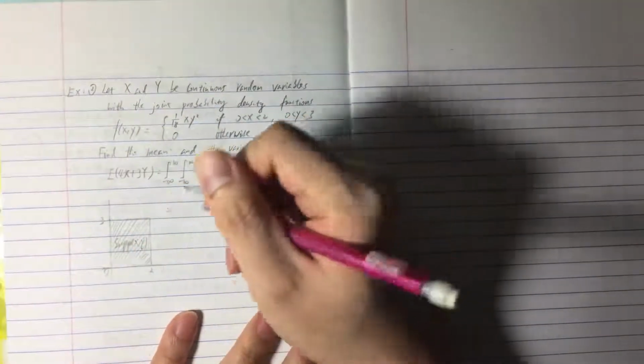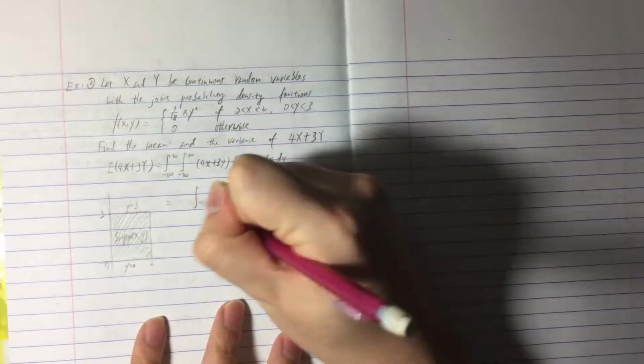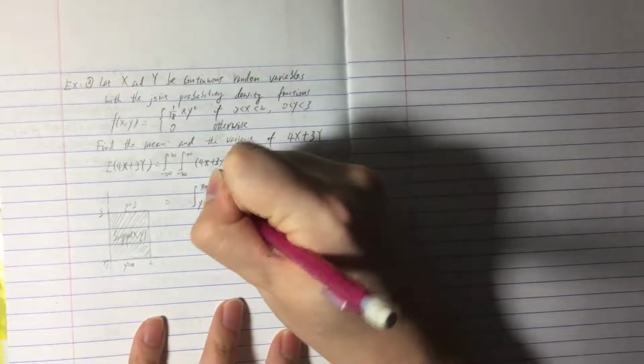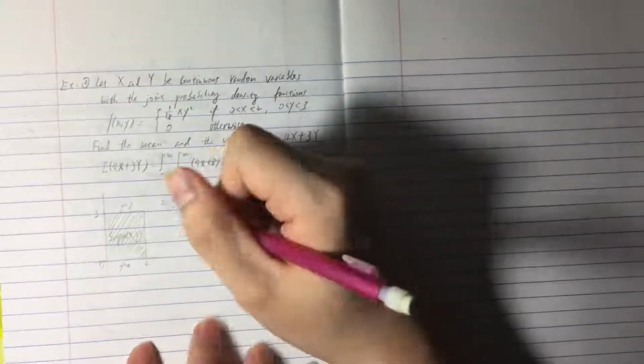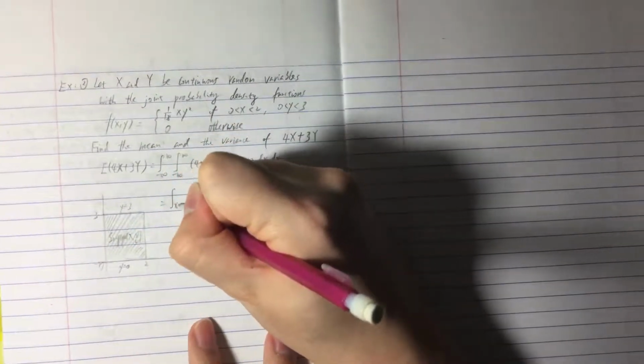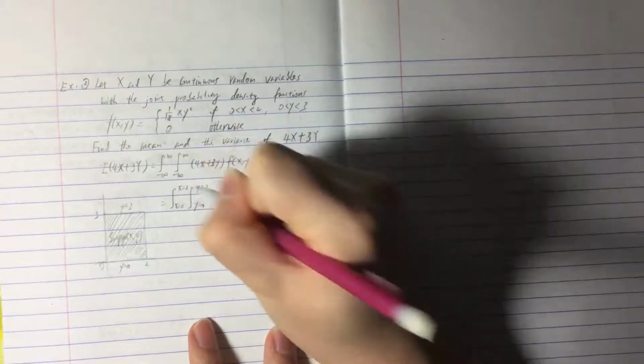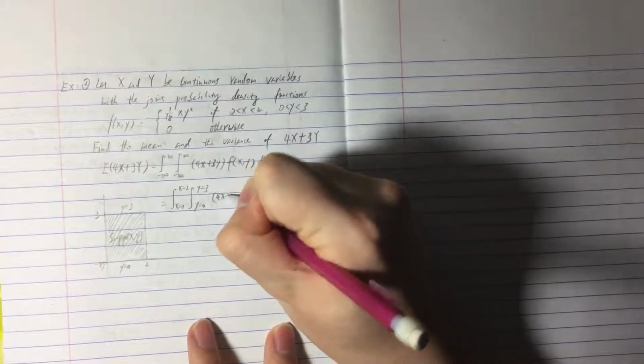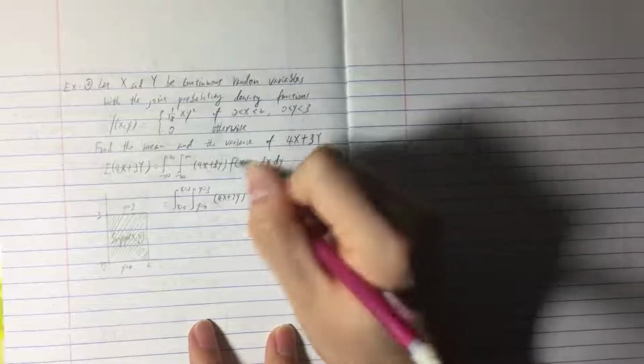Now take the integral over the support. For the support, the lower bound is y equal to 0, and the upper bound is y equal to 3. Over this region, x is from 0 to 2. (4x plus 3y) times f of x,y.